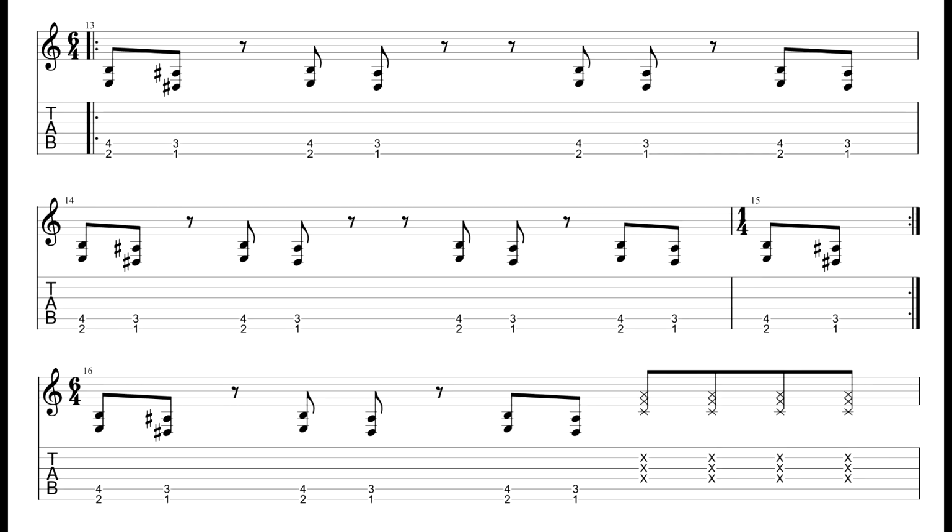Da-da, da-da, da-da, da-da, da-da, da-da, and so on. Now I understand that me vocalizing that may again appear confusing.